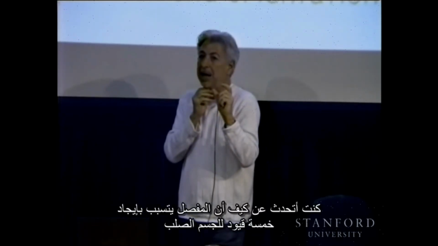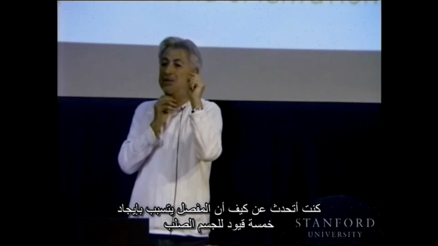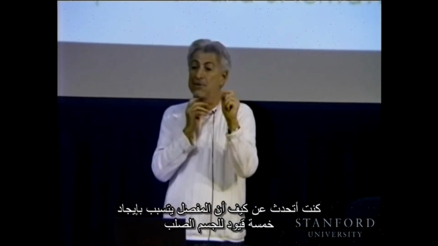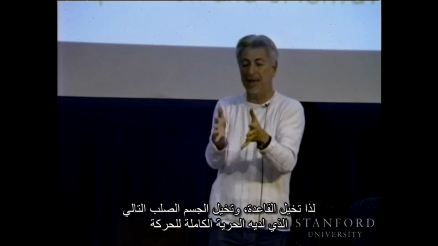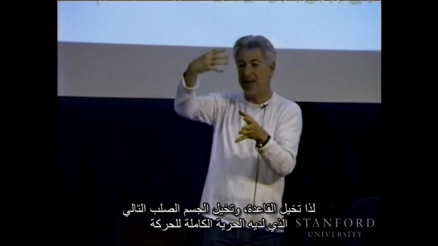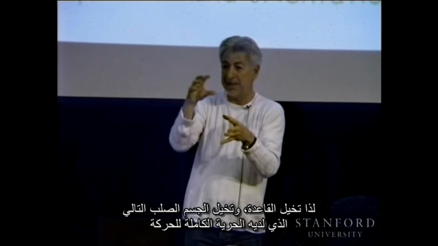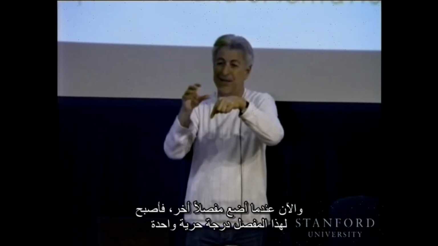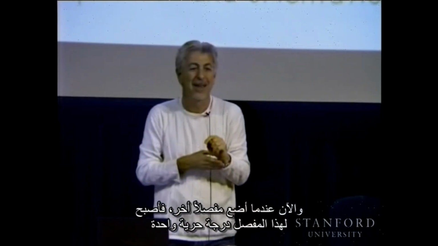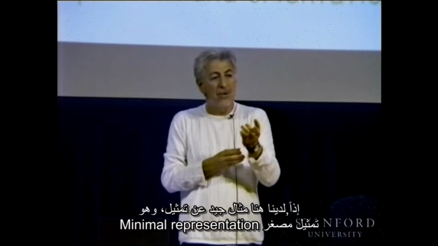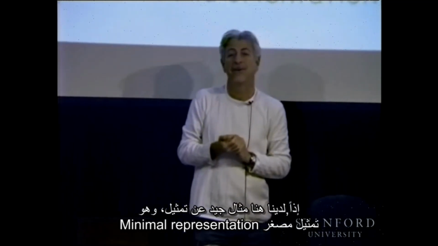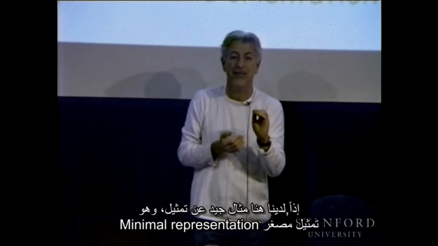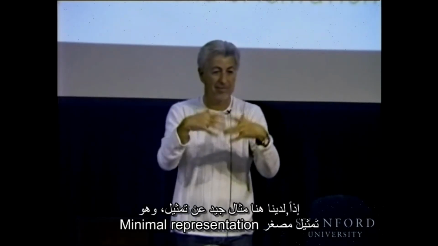Oh, I was talking about how a joint introduces 5 constraints on a rigid body. So imagine the base, imagine the next rigid body, it was completely free to move, and now I put a joint, and now it has only 1 degree of freedom left. Yeah. So here we have a very nice example of a representation that is minimal.